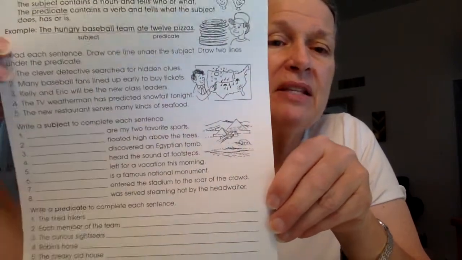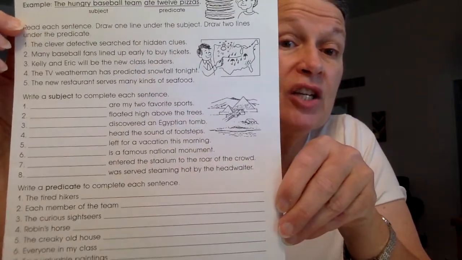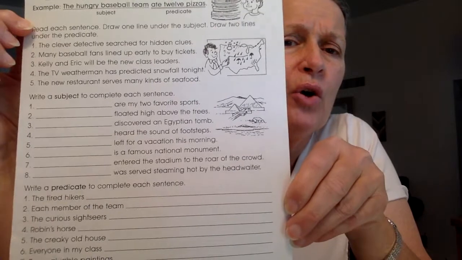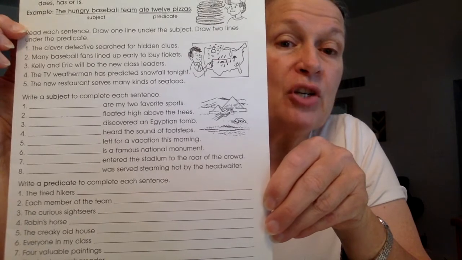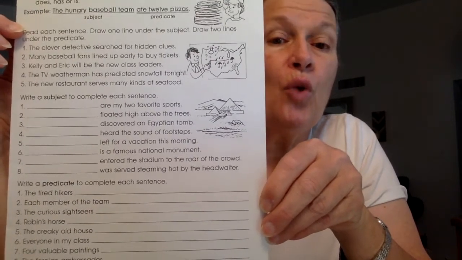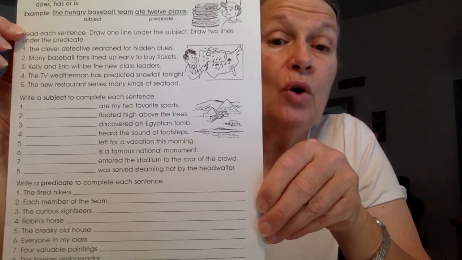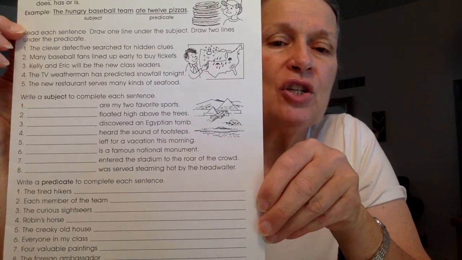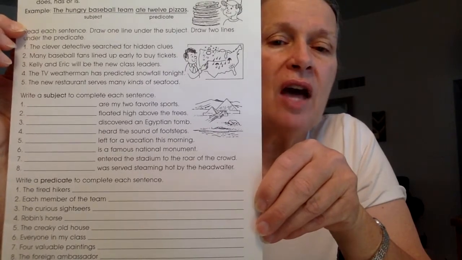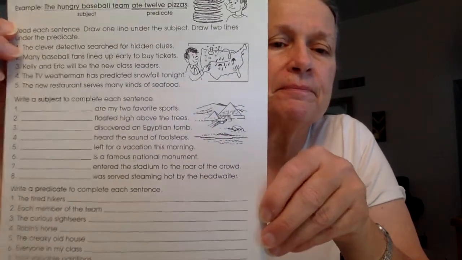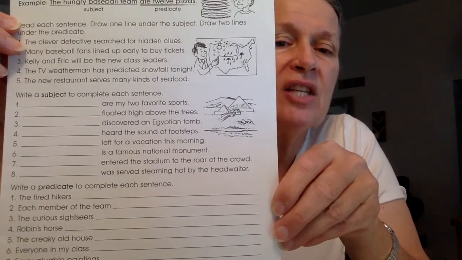Now, get out a piece of paper and a pencil, and you can try to write a subject to complete these sentences. So, who or what are my 2 favorite sports? Number 2, who or what floated high above the trees? Number 3, who or what discovered an Egyptian tomb? Number 4, who or what heard the sound of footsteps? Number 5, who or what left for a vacation this morning?